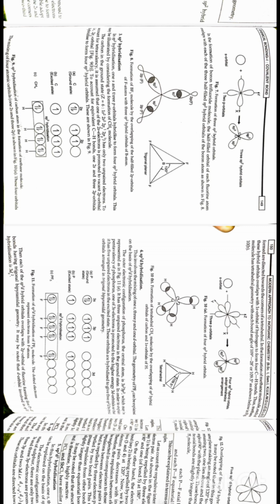To account for equivalent C-H bonds, one 2s and three 2p orbitals hybridize to form sp3 hybrid orbitals, as shown below. Now the next type of hybridization is sp3d hybridization. This involves the mixing of one s, three p and one d orbital. The geometry of PF5 can be explained on the basis of sp3d hybridization.